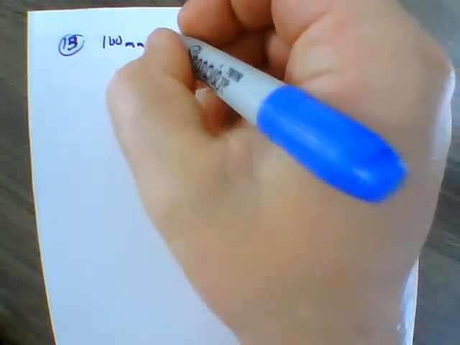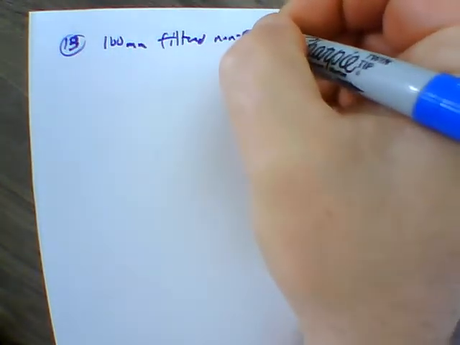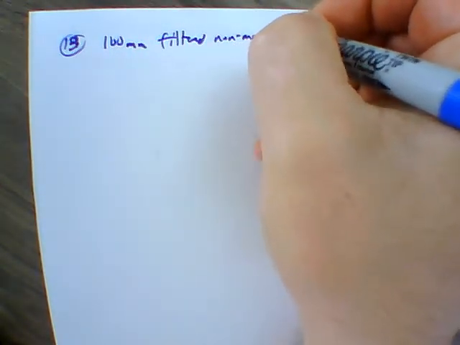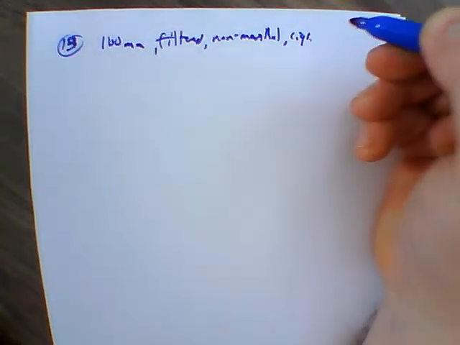100 millimeter filtered non-menthol cigarettes. Let's go cigs here.